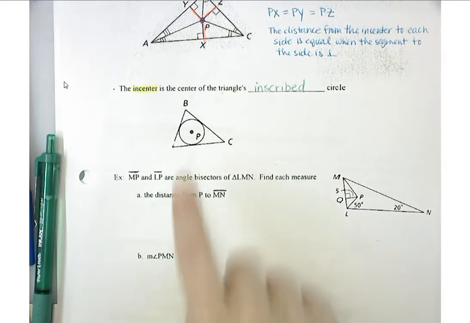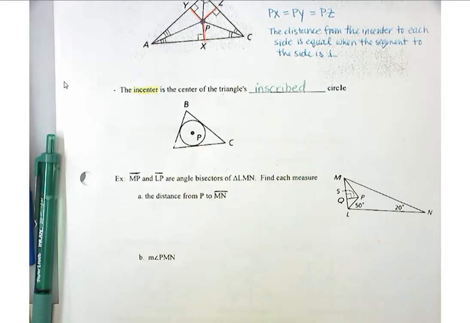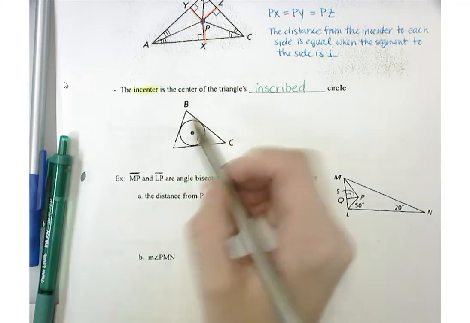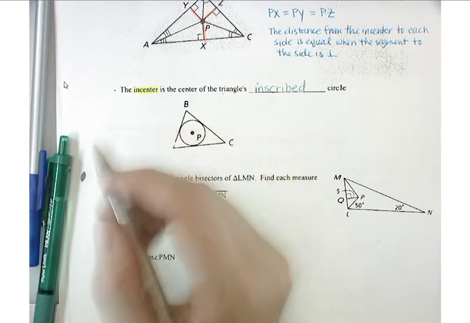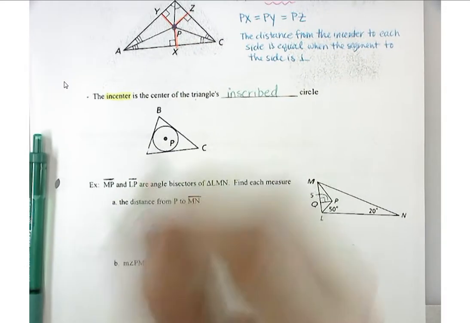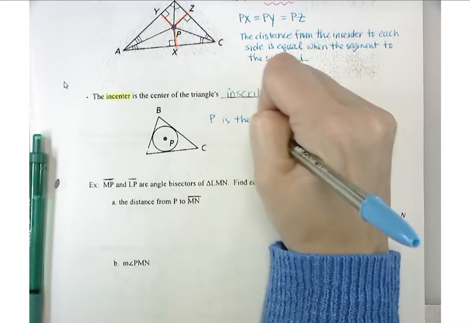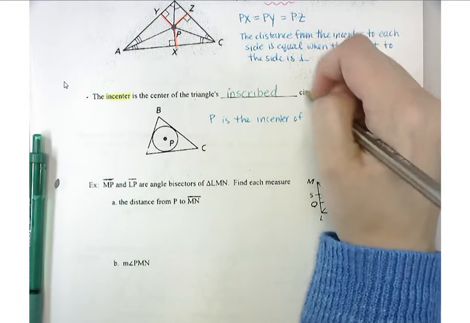And this doesn't necessarily touch the midpoint. If you look at this side here, you can see that that's not going to be halfway, but there is a point of the circle on each part of the triangle. It just isn't necessarily your midpoint. So P is the incenter of triangle ABC.